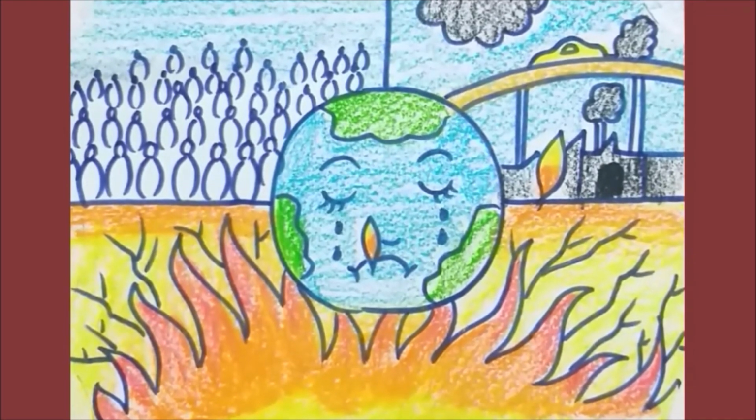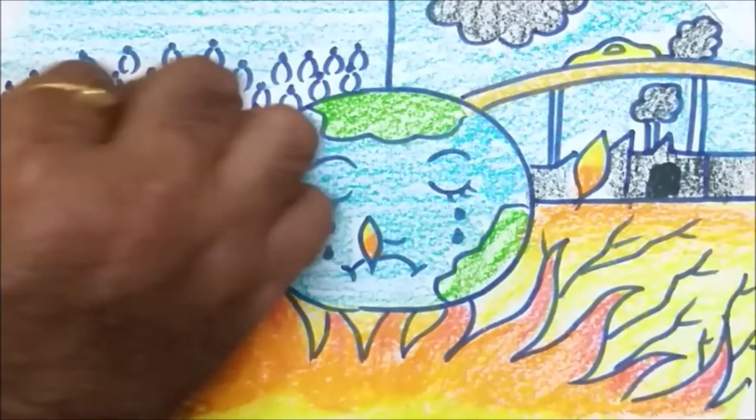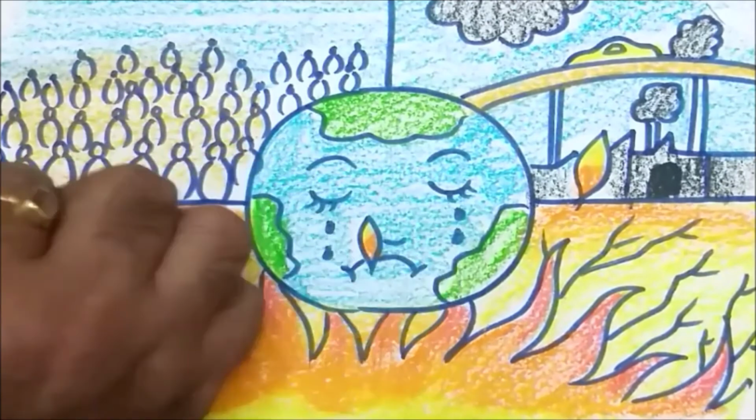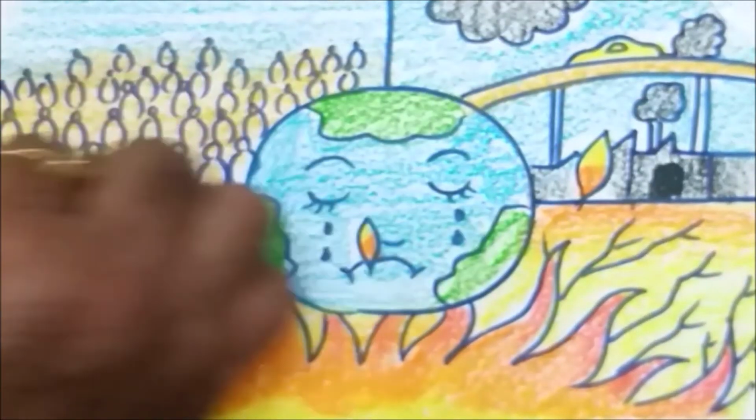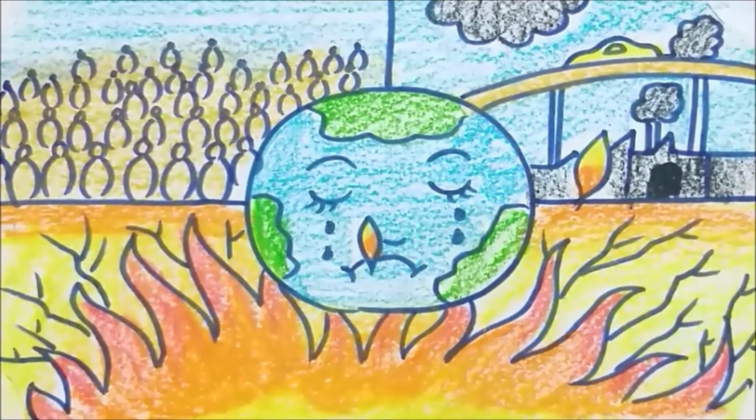Now, for the people, take a light brown color and fill it inside. So here the whole concept is ready.